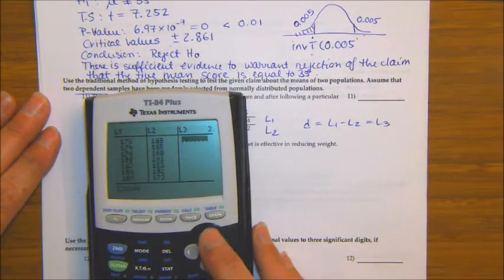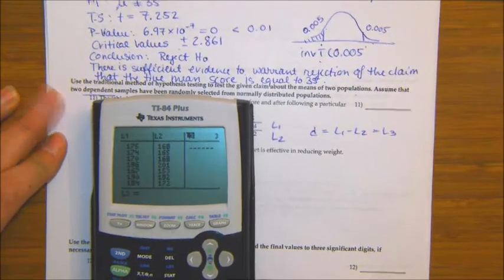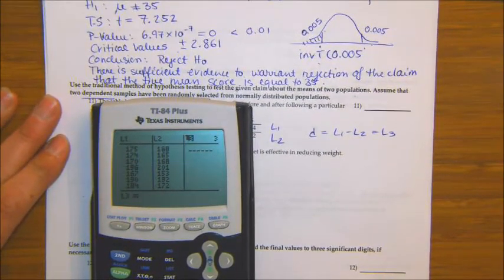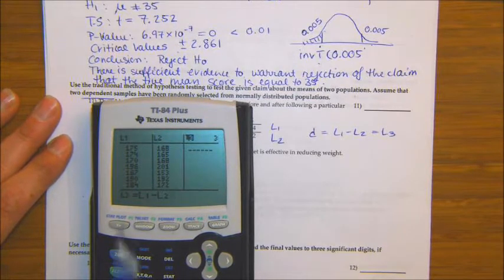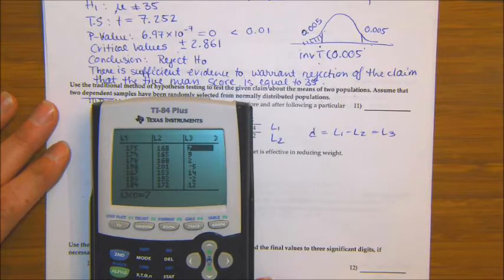Okay, now we're going to arrow to the top, highlight L3. We're going to say L3 is L1 minus L2. And we do that by going second 1 minus second 2. And you see on the bottom here it says L3 is equal to L1 minus L2. When you hit enter, it finds the differences.